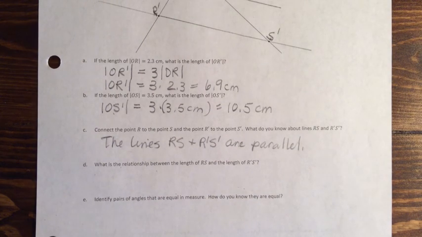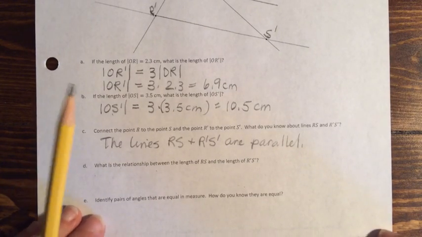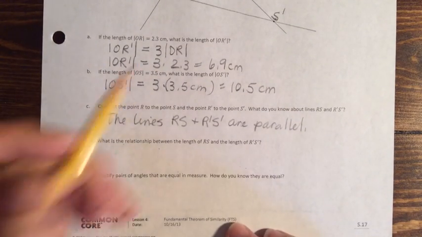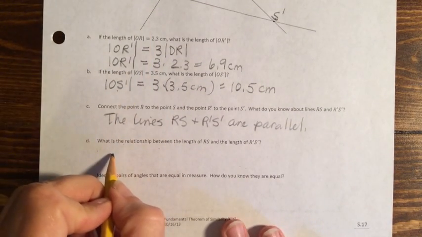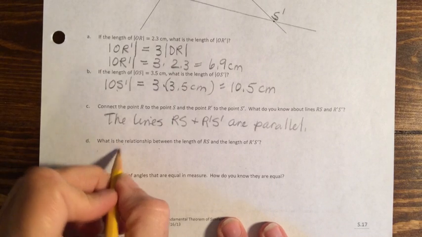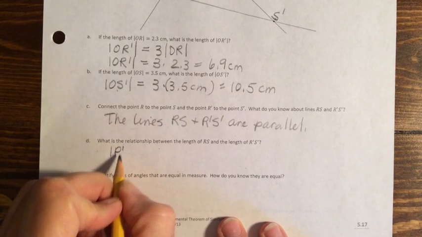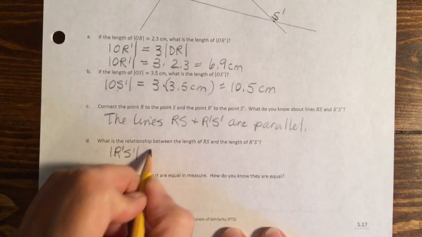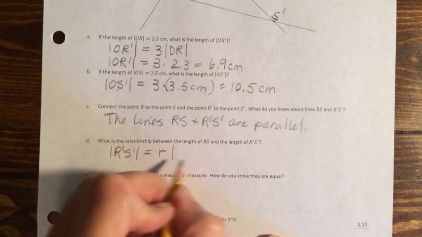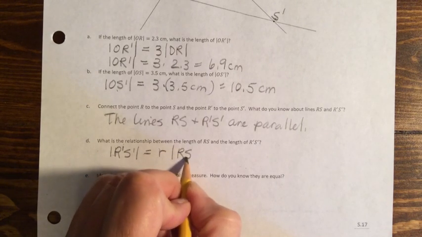Okay, and what else do we have? What is the relationship between the length of RS and the length of R prime S prime? Well, the fundamental theorem of similarity tells us that the length of R prime S prime is going to be the scale factor times the length of RS.